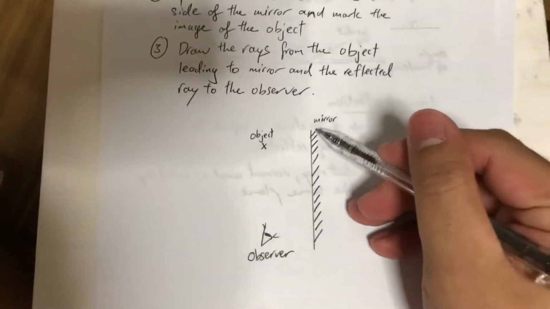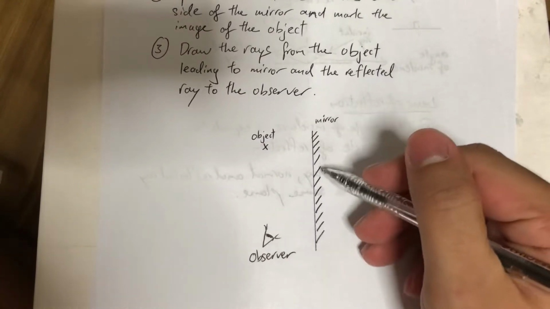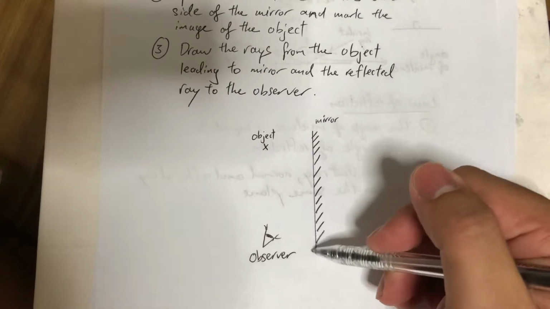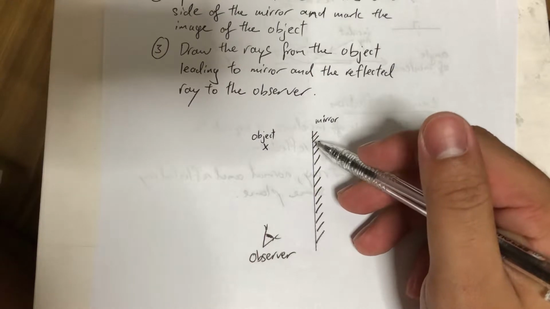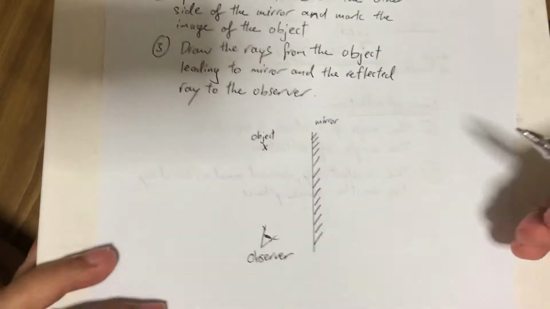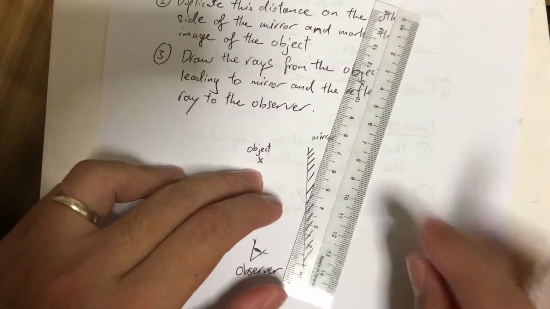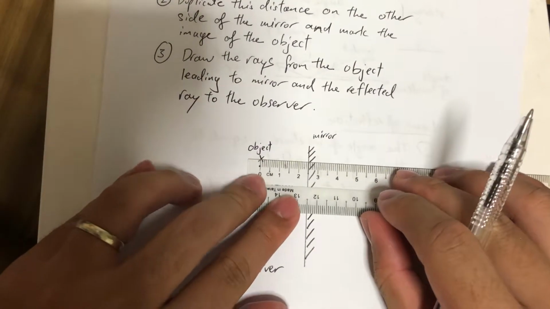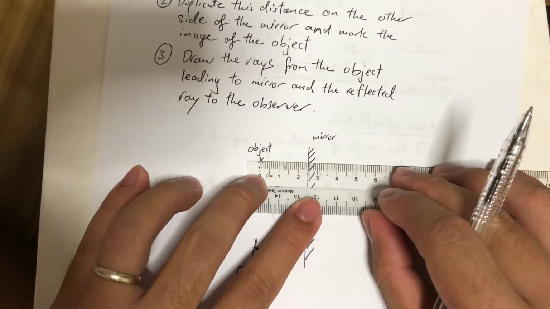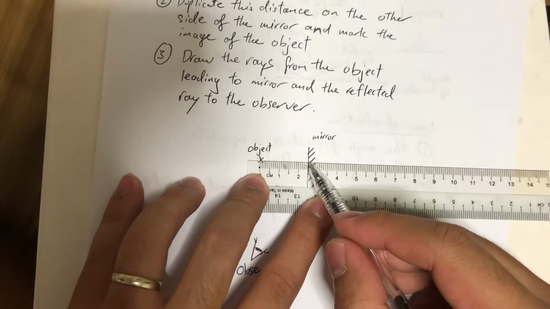Take note that down here you see the slashes. The slashes represent the inside of the mirror, while the side without the slash represents the mirror surface itself. So let's start. Using the first step, I'll measure the distance between the object and the mirror, and I'll duplicate it on the other side in the second step. I'll take a ruler and measure from the object to the mirror, which happens to be 2.5 cm here.